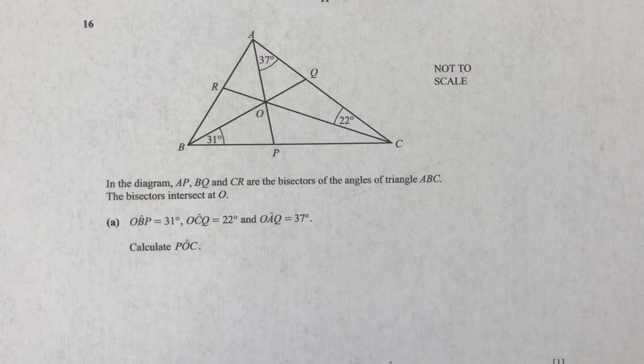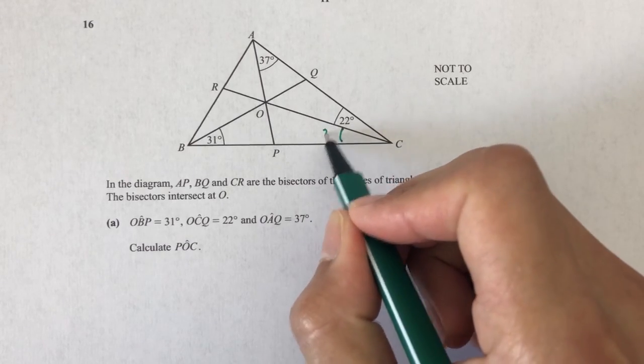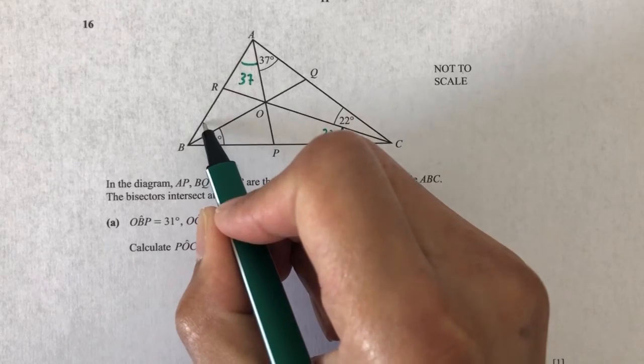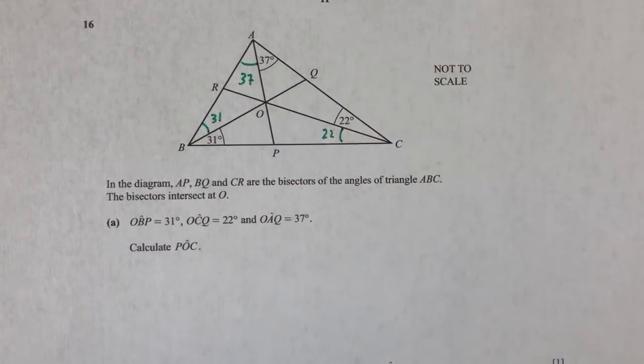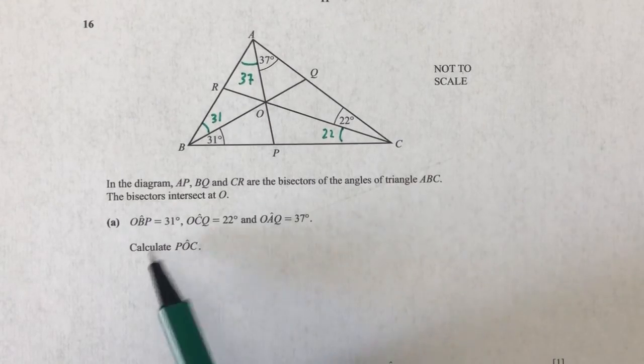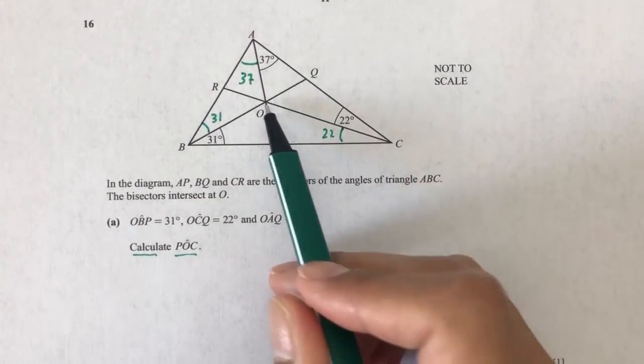Question number 16. In the diagram, AP, BQ, and CR are bisectors of the angles of triangle ABC. Which means that this angle is the same, which is 22. This angle is the same as well, 37. This one is 31, for example, right? Now we have to calculate the angle POC. So we have to find this angle.